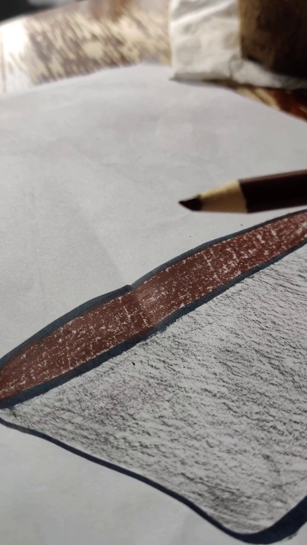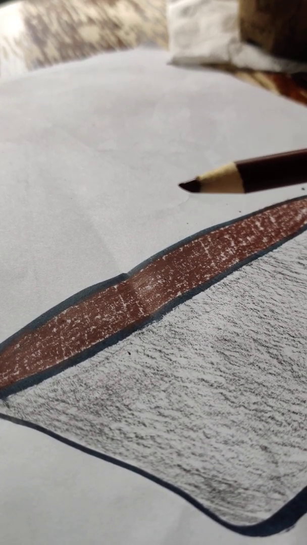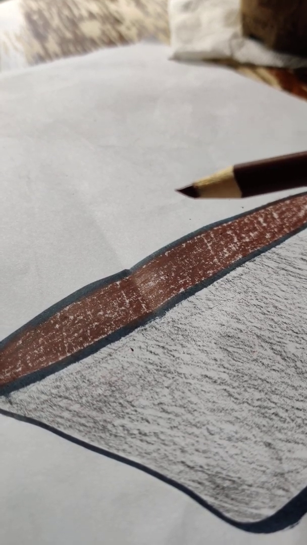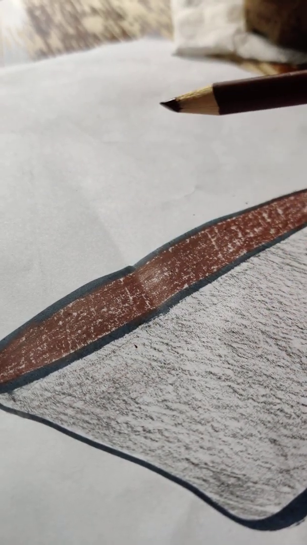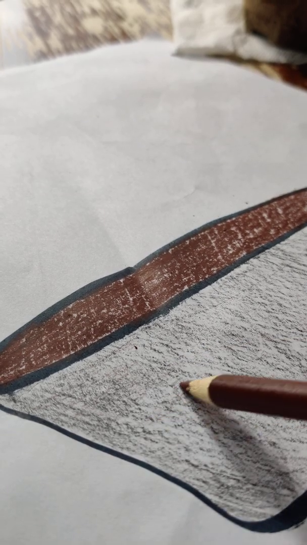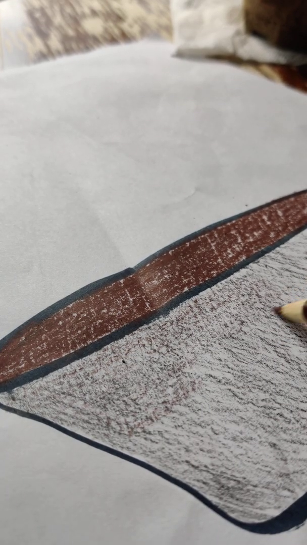This brings up a good point. Do you see how my colored pencil tip is? I want to use the flat part. I don't want to use the tip. I don't want it to go straight down. I want it to use the flat part. Because if I use the tip, it's going to be darker. And I don't want that. So I'm just going nice and light.